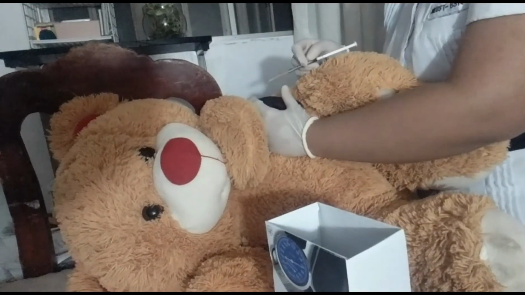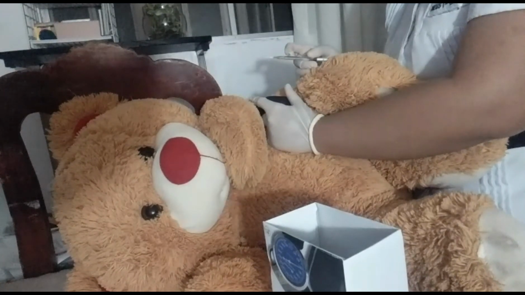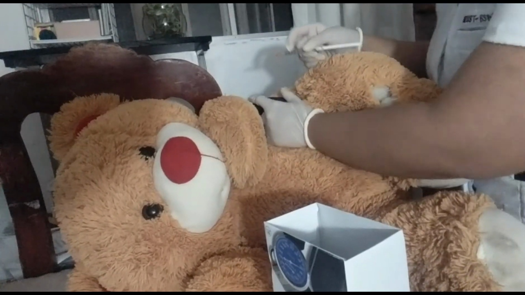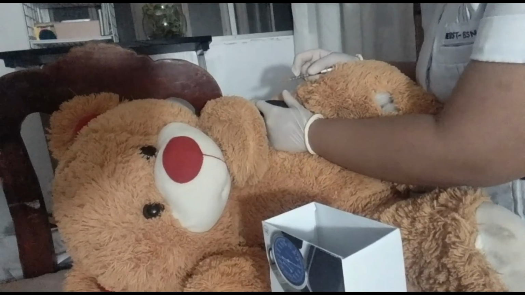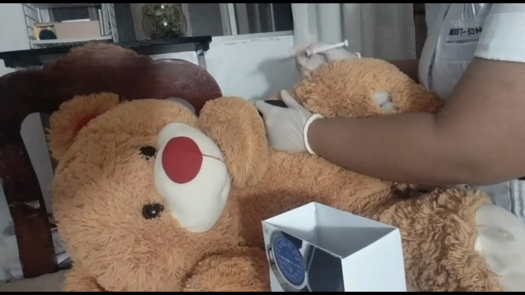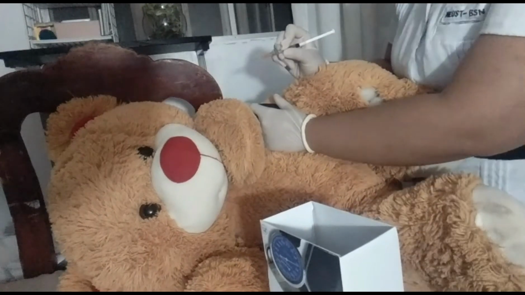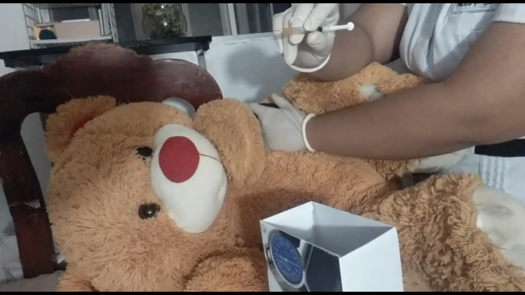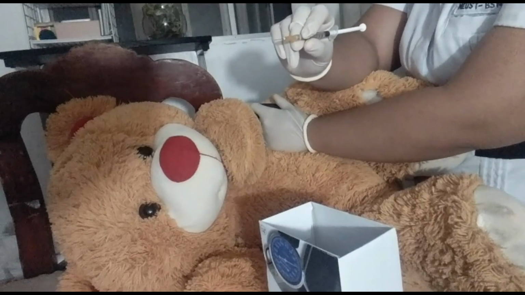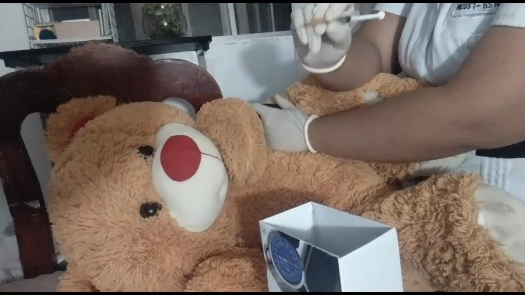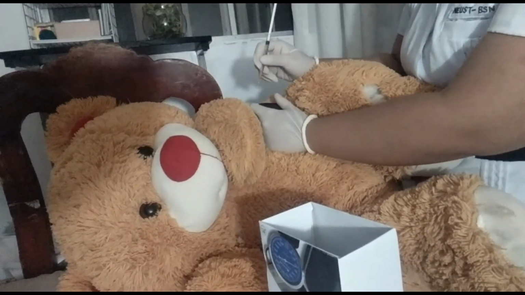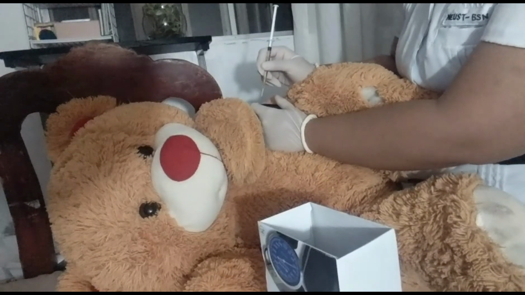Holding the syringe between the thumb and forefinger, as if you are holding a pen, like this. Pierce the skin quickly and smoothly at a 90-degree angle. Insert the needle into the muscle.